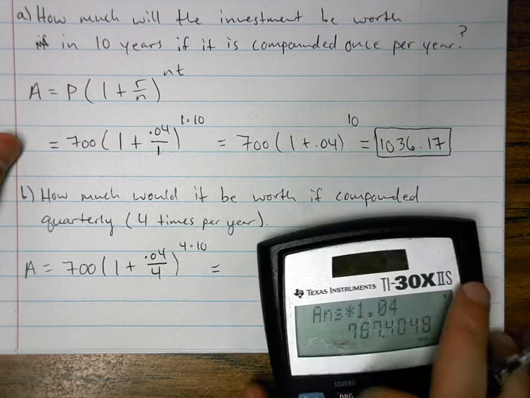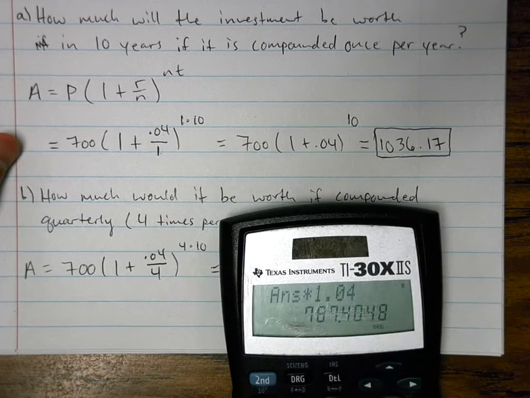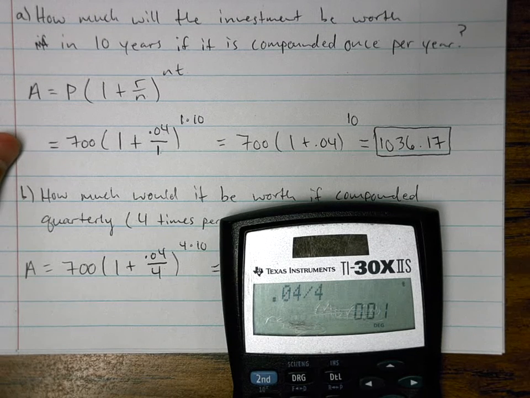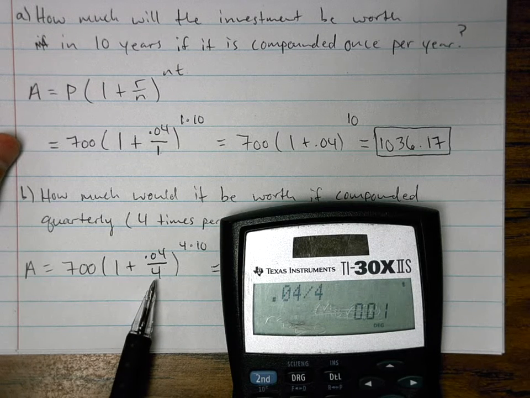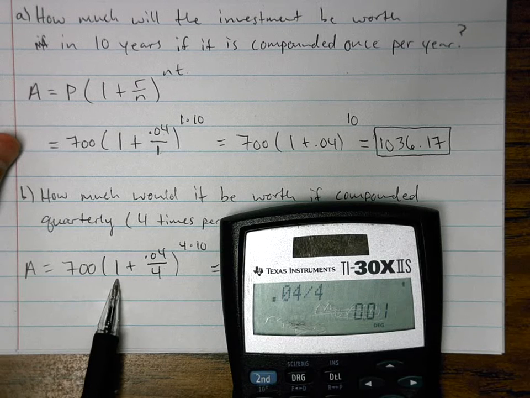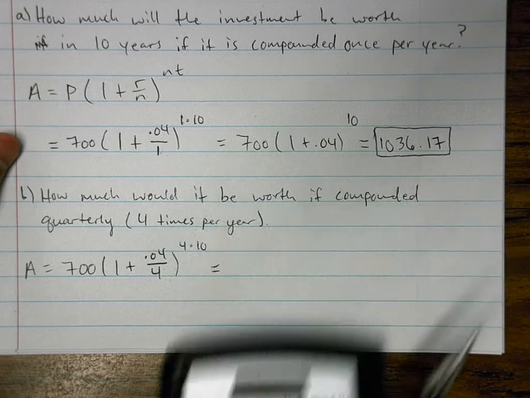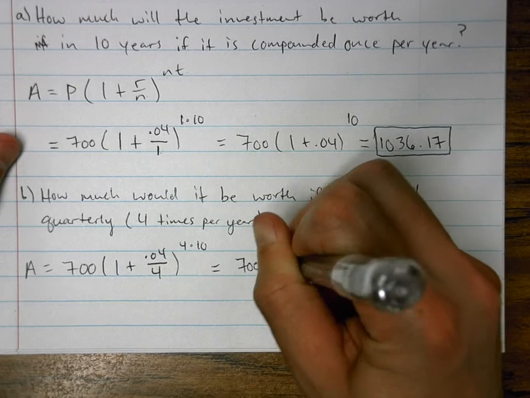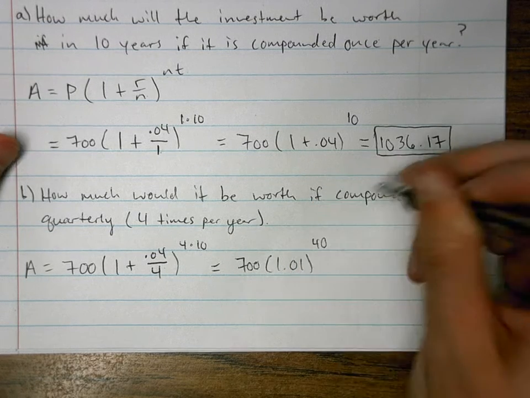So again, we can do what's in the parentheses first. So that's 0.04 divided by 4. That's 0.01. So I did that part. I still have to add 1 to it. So plus 1 makes it 1.01. So this is 700 times 1.01 to the 4 times 10, or the 40th power.